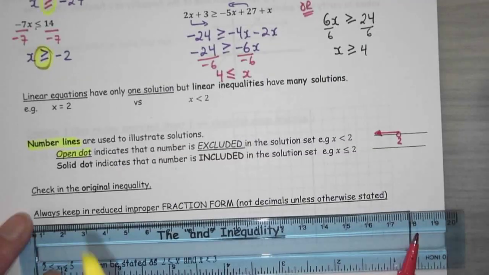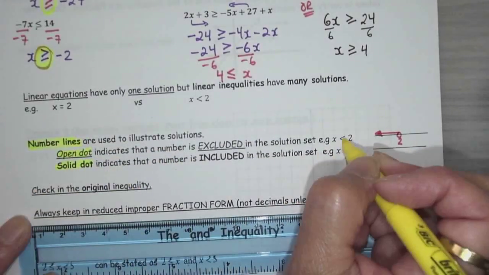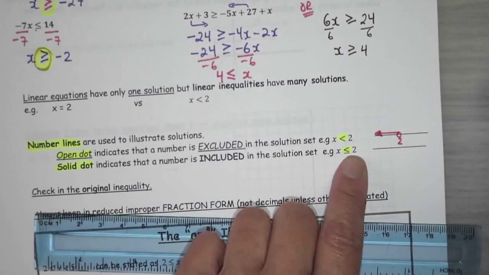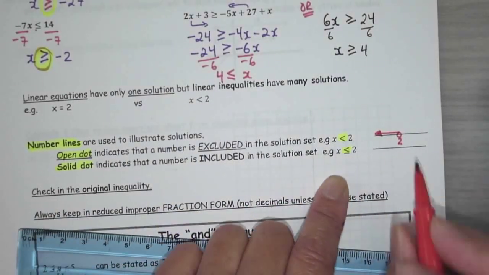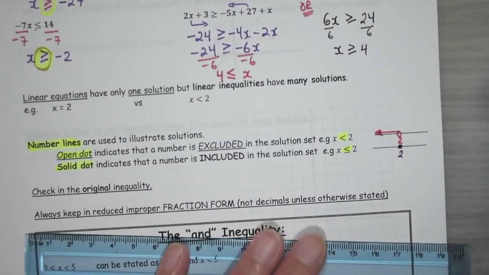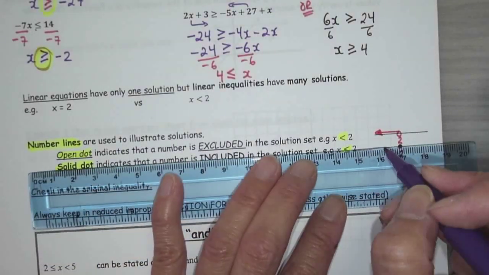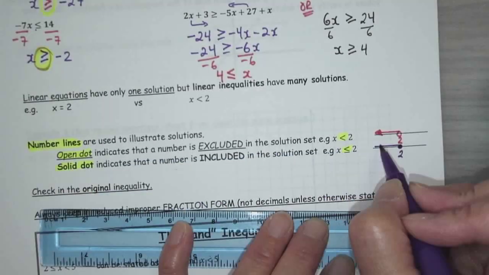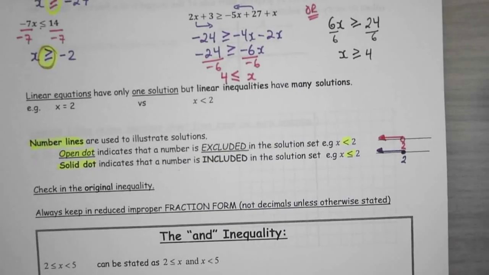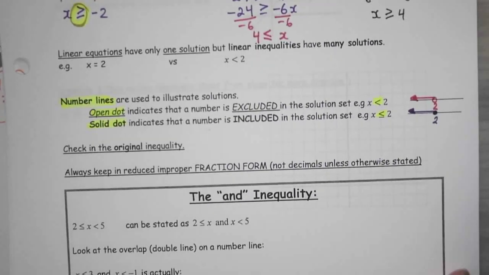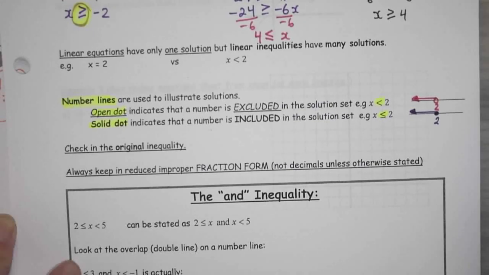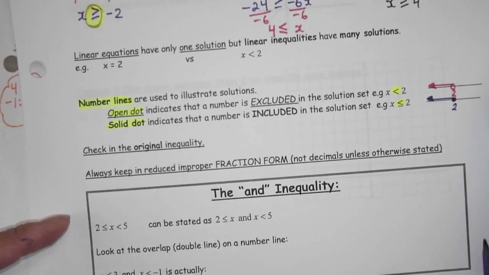If it's a solid dot, that means included versus excluded. So this would be a solid dot on 2. Make sure you label the number, and it's less than or equal to 2. Again, I would do this with an arrow. Okay, so open versus solid. Good.